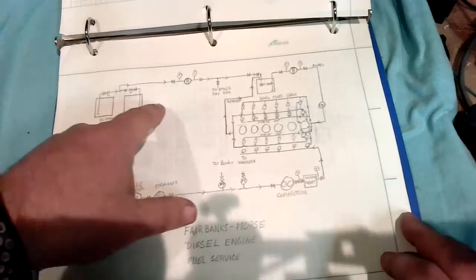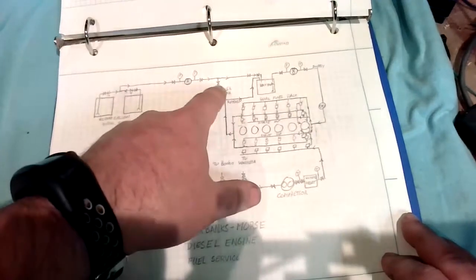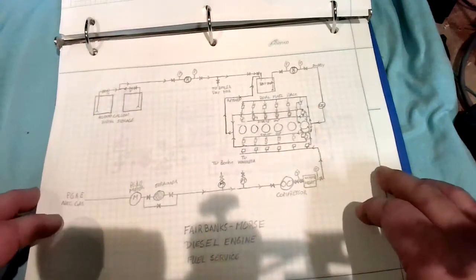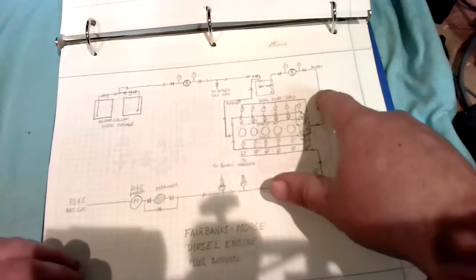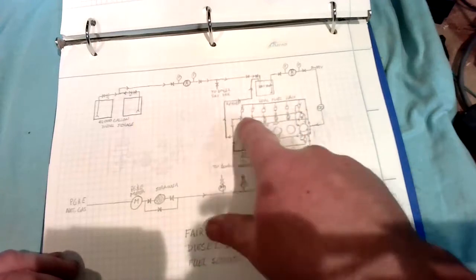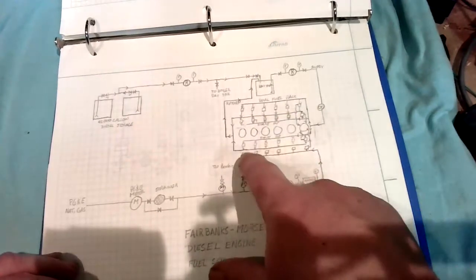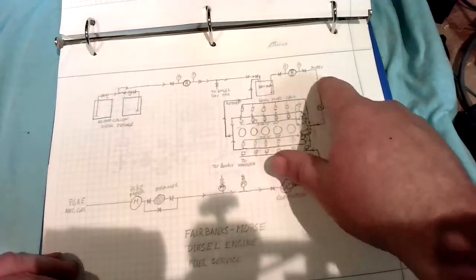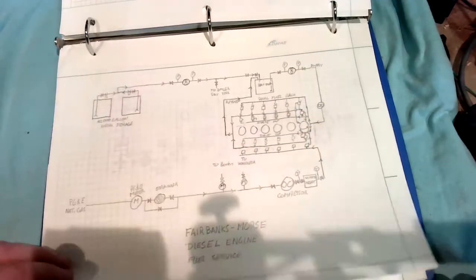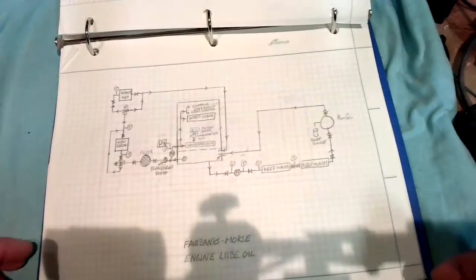So we got tanks on the outside, we got a pump, filter system, a day tank, another filter. So we went into this side was our primary diesel fuel. This side was natural gas with a diesel pilot. And it just kind of went on from there.